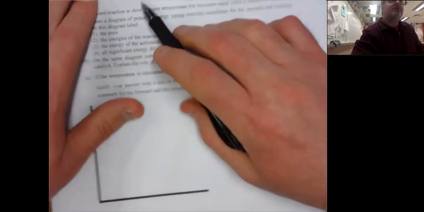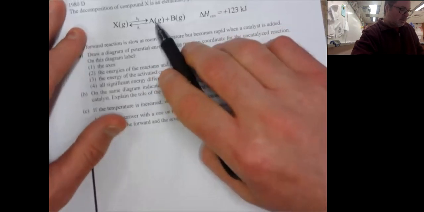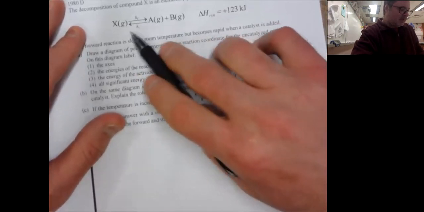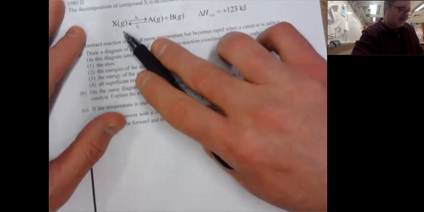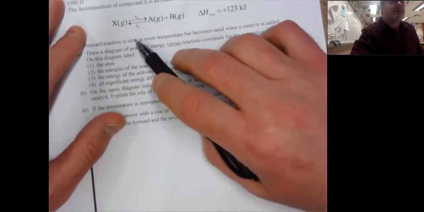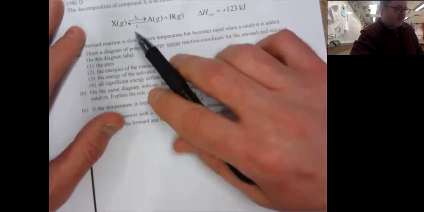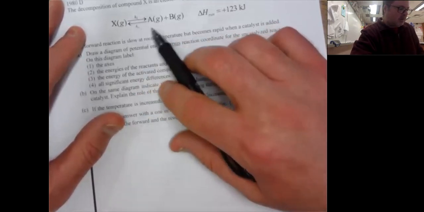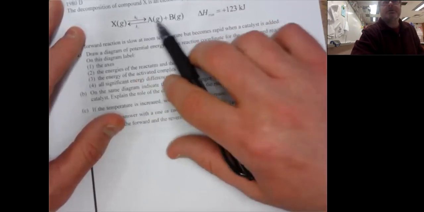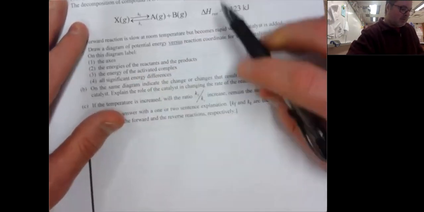The other problem we were to do is 1980D. So with this, it gives us a reversible reaction, X yielding A plus B, or the reverse, A plus B yielding X. You talked about reversible reactions in the first year chemistry course, whether you were in X or CP. Basically, reactions reach equilibrium, and that's what this system is showing.